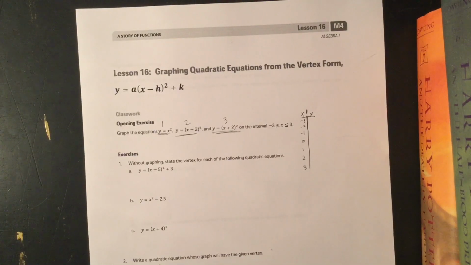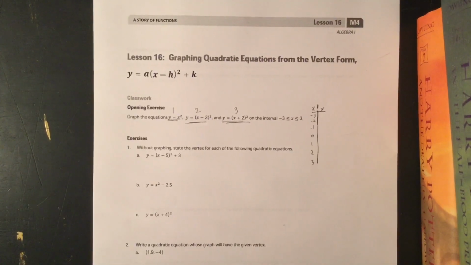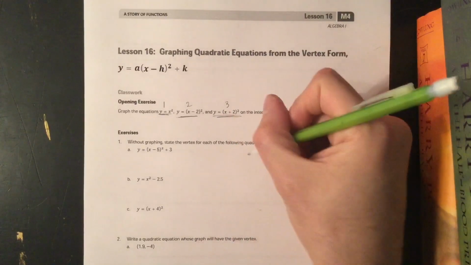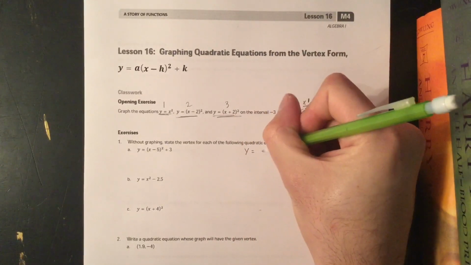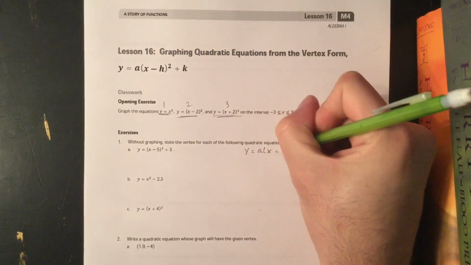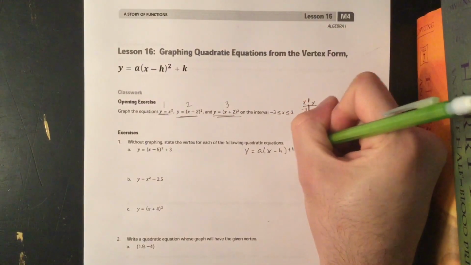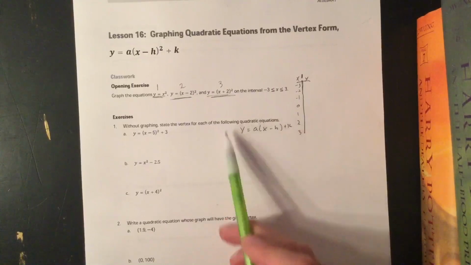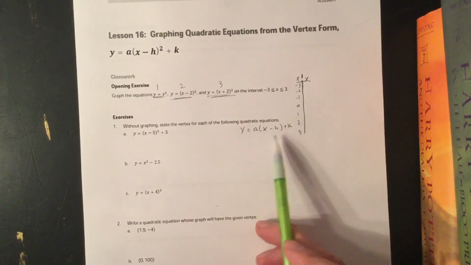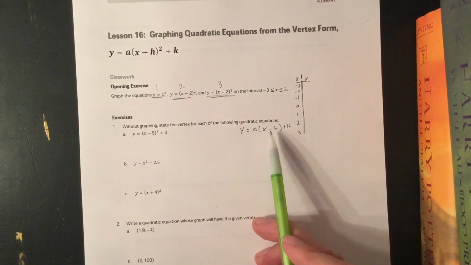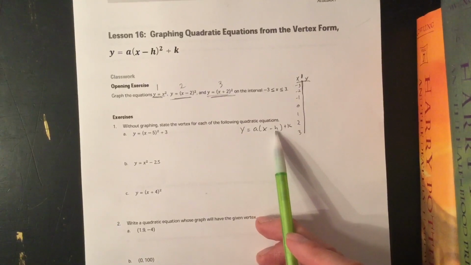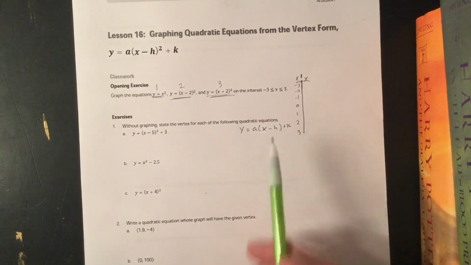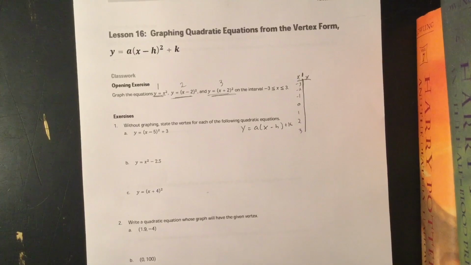So without graphing, we want to be able to identify where the vertex is. Some things to remember: it's y equals a(x minus h) squared plus k. Just like it's up here, this is the form that we're going to use. If it's negative, we just take that number. If this becomes a positive h, then we need to take the negative version of that. Just something to keep in mind as we're working through this.